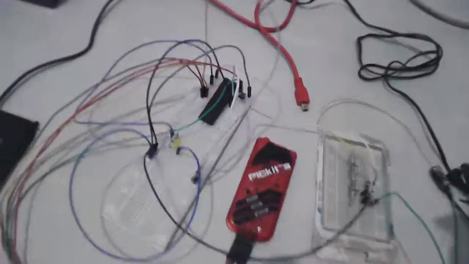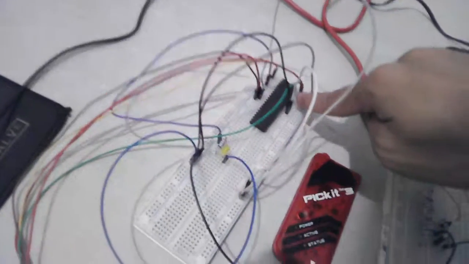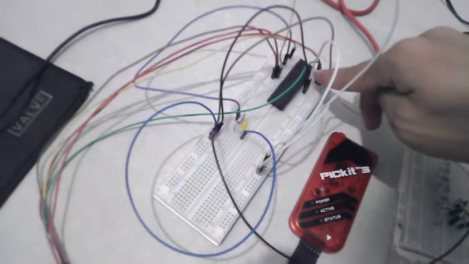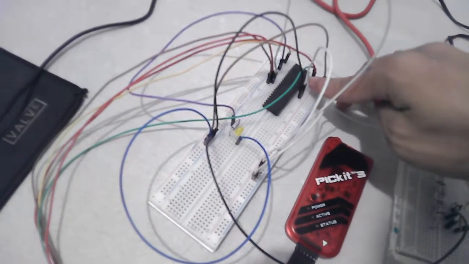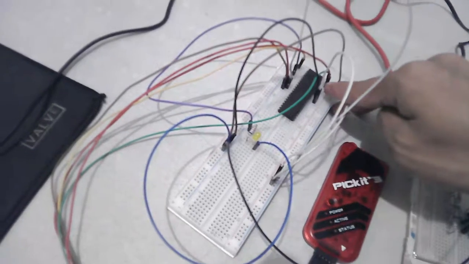Now I'll go ahead and disconnect PICkit 3. Now it is disconnected. Now here's the switch. If I press this switch and hold it, it should have the LED turning on and off alternatingly for 500 milliseconds. Let's try it.